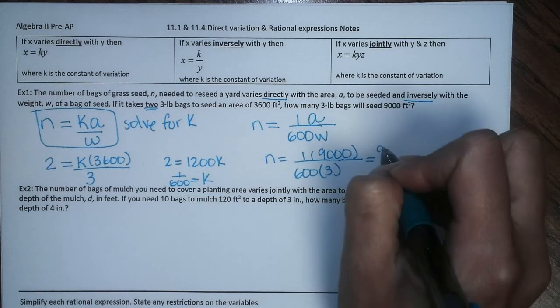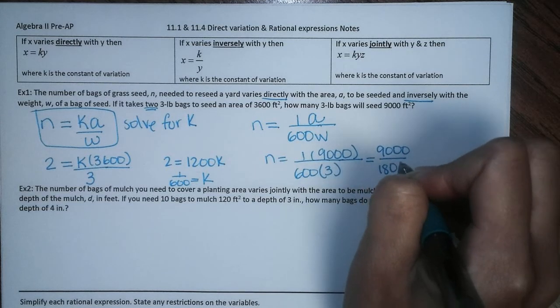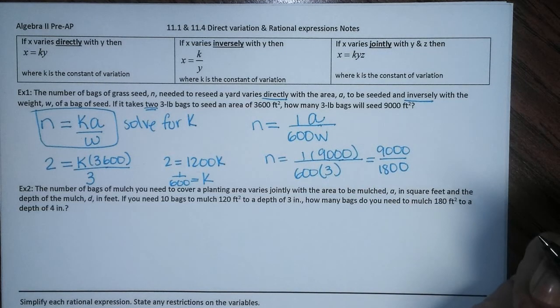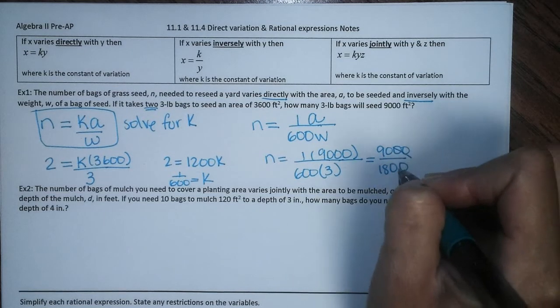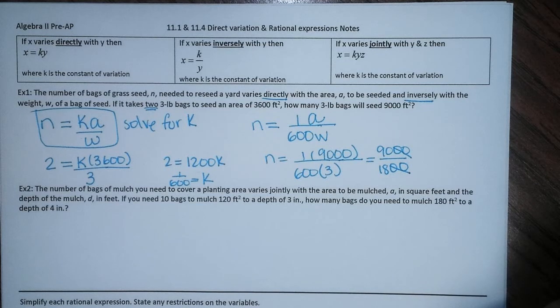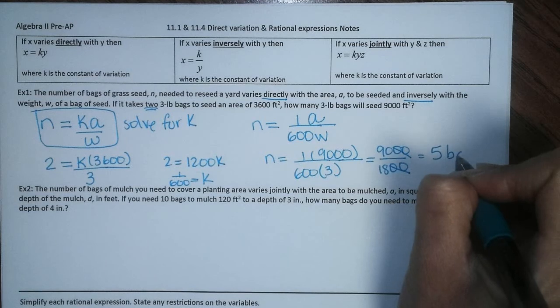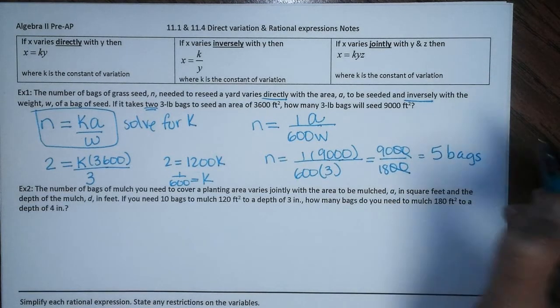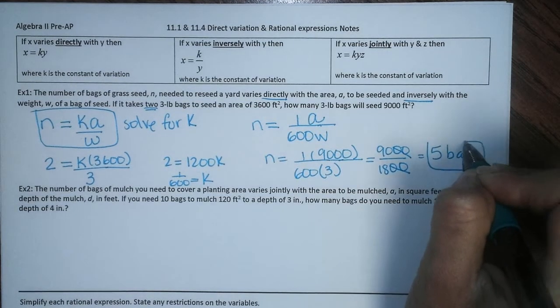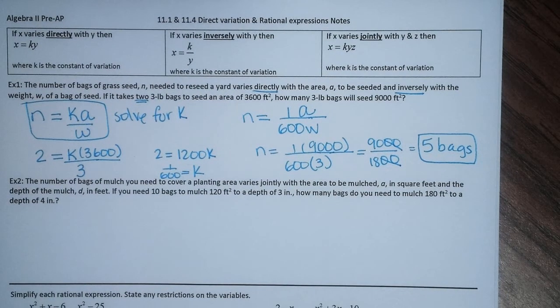So this is like 9,000 over 1,800, so those cancel. 18 goes into 90 5 times. So 5 bags. And that's how you would do a direct variation. I'll pause for questions and then you can start.